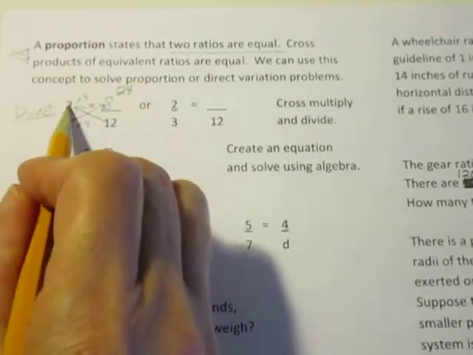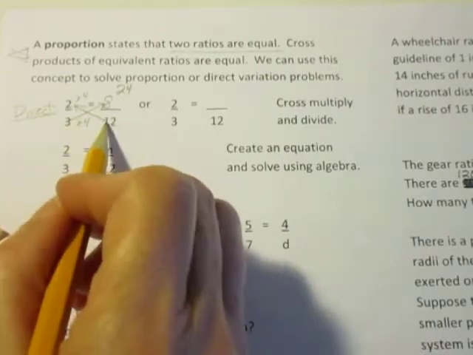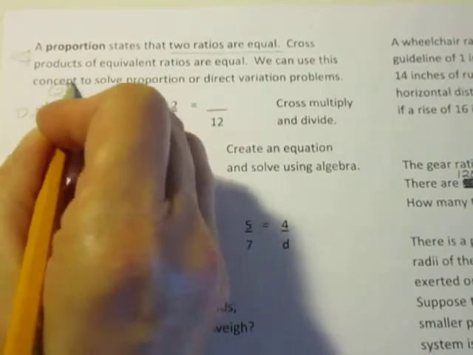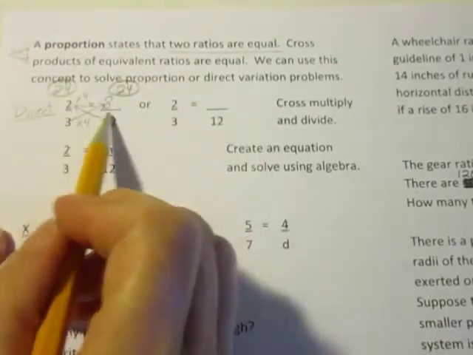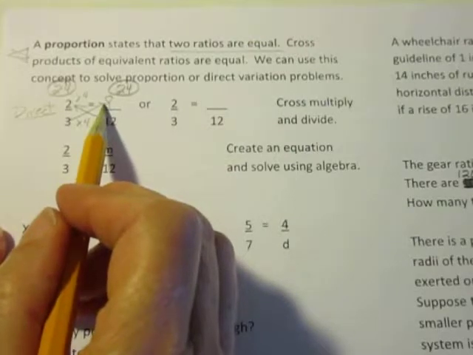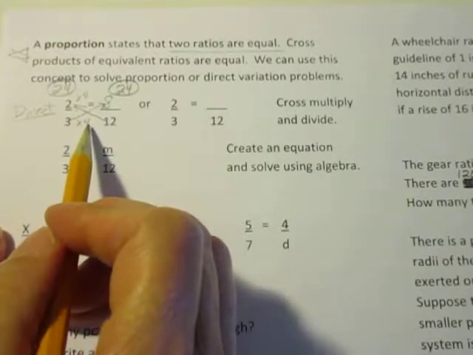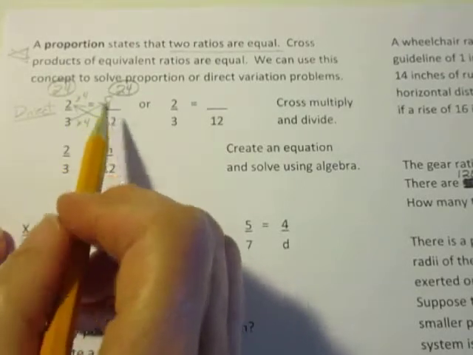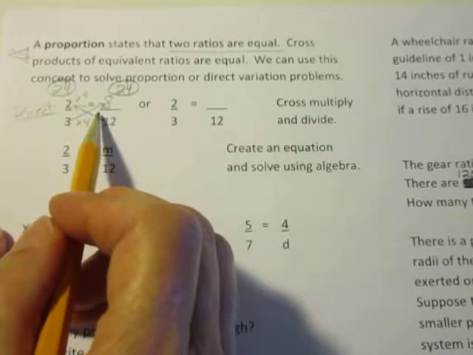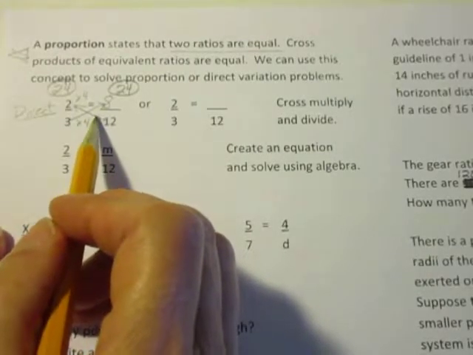And 12 times 2, this cross product going back this way, is also equal to 24. If I have written equivalent ratios here, my cross products should be equal to each other. I can use that as a check to see if two ratios are equivalent, and that's a good way to know that your two ratios are actually equivalent.